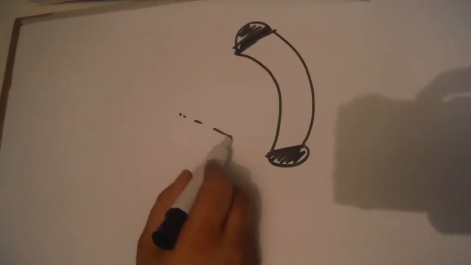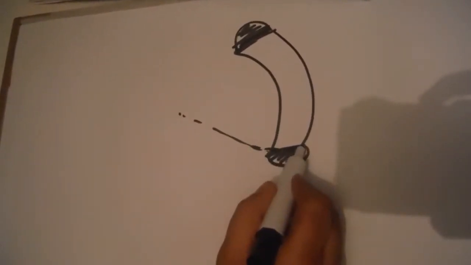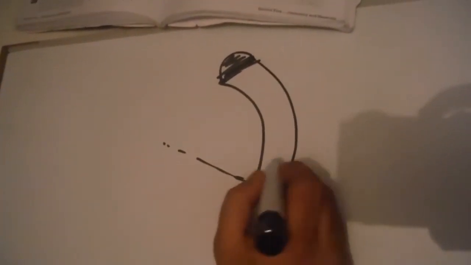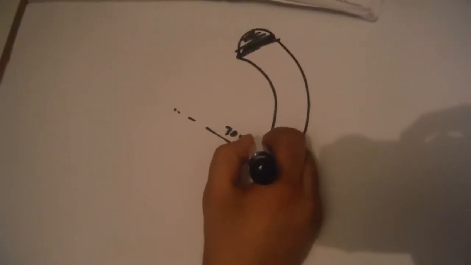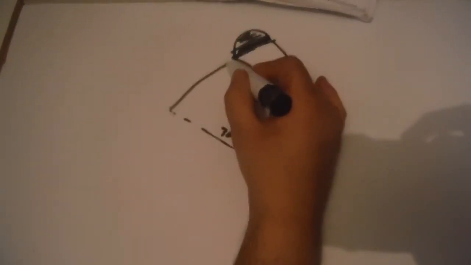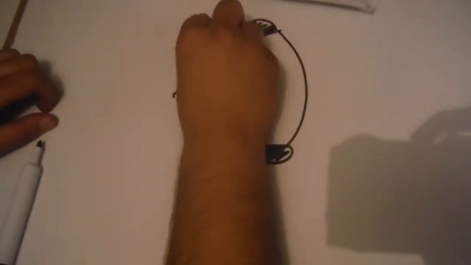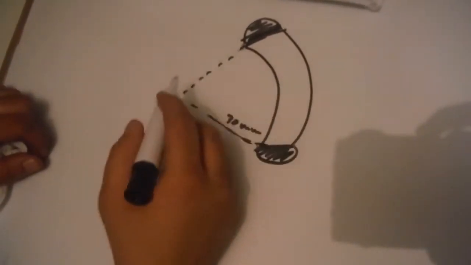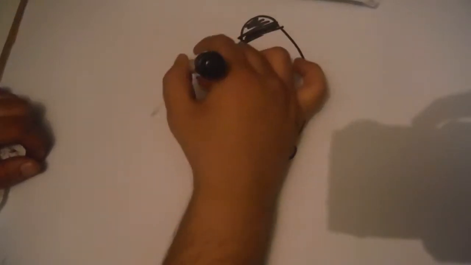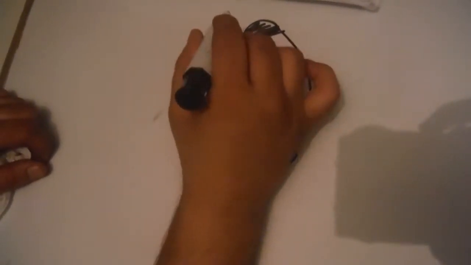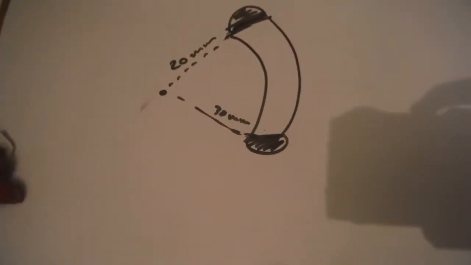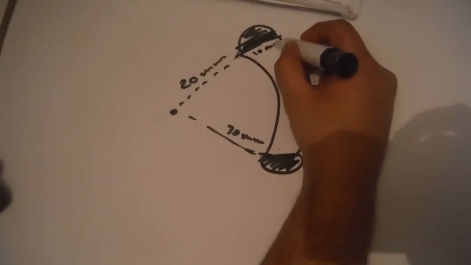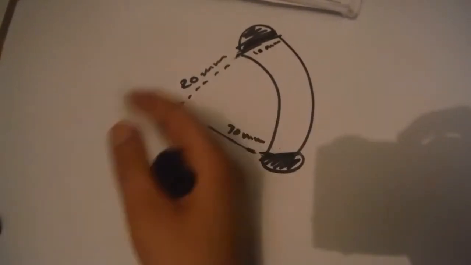With the information given, we can actually work out the diameter, because we know that the whole length from here right to the last circumference is 30 millimeters, and the length from here till the first circumference is 20 millimeters. So the difference is obviously 10. So this is 10 millimeters, right? If this is 10 millimeters, that's the diameter.